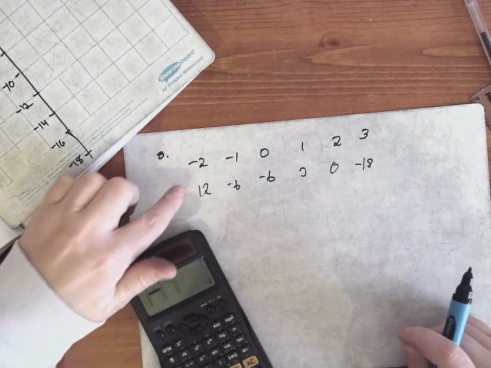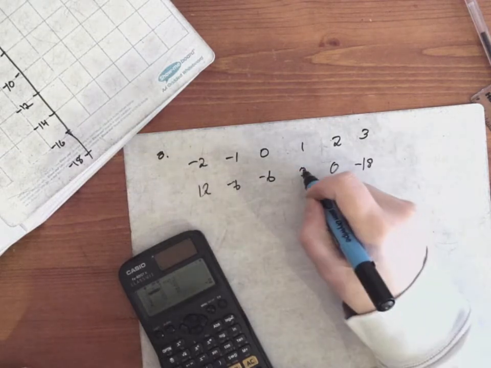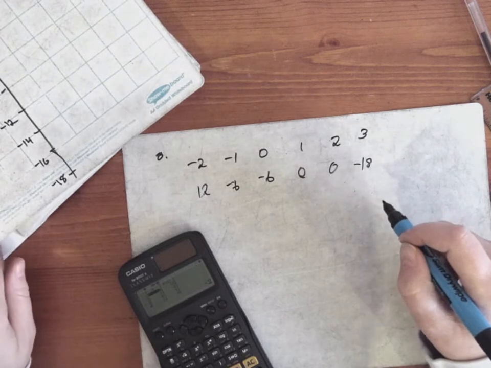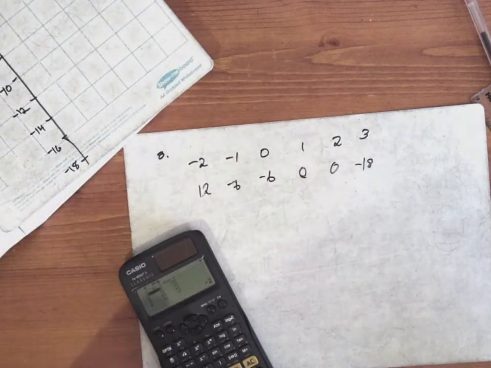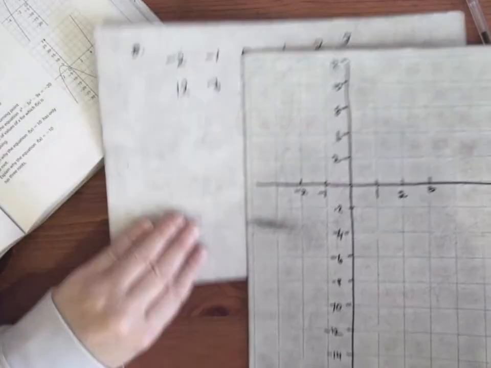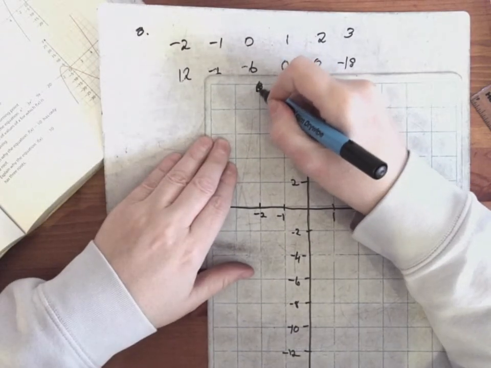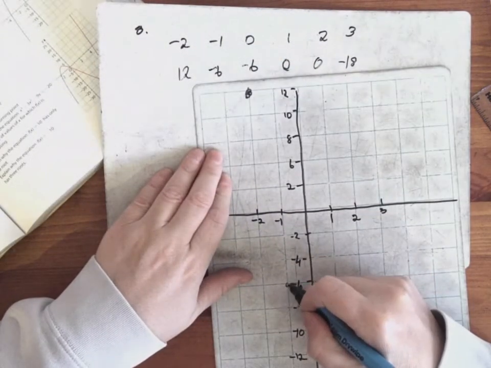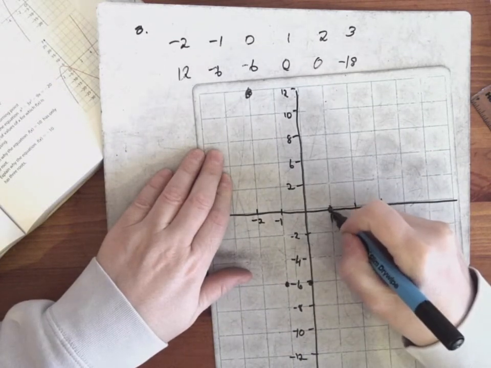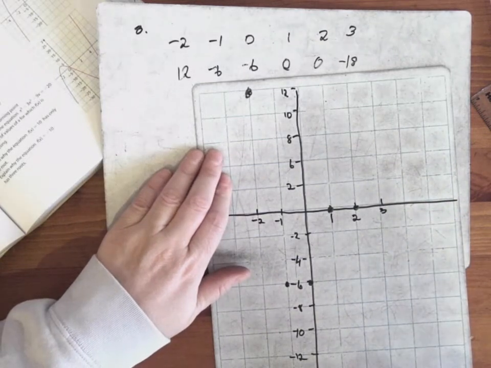And it's always step 1, and you get up your values then. So you get up minus 2, 12, minus 1, minus 6, 0, minus 6, 1, 0, 2, 0, and 3, minus 18. And this was a negative x cubed again, girls, so we'll be finishing on a low, right? So when we're drawing this, okay, so we're going minus 2, 12, across to minus 2, up to 12. Minus 1, minus 6, right? 0, minus 6. 1, 0, 2, 0, and 3, minus 18 is off down here, okay?